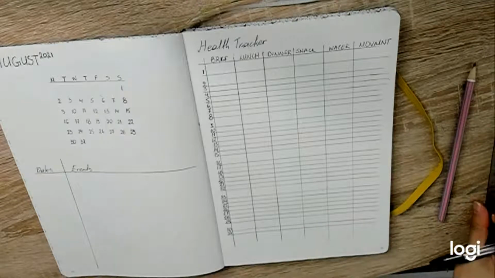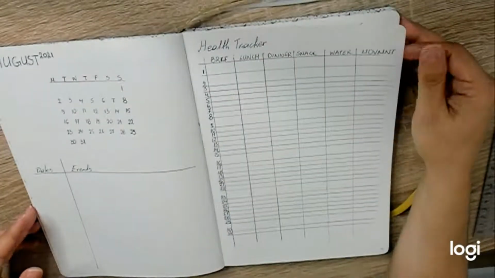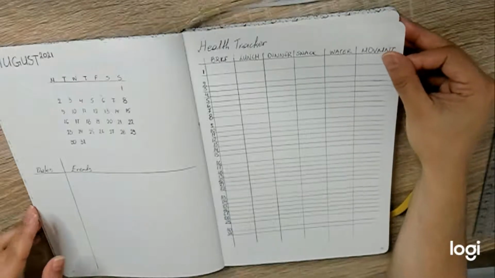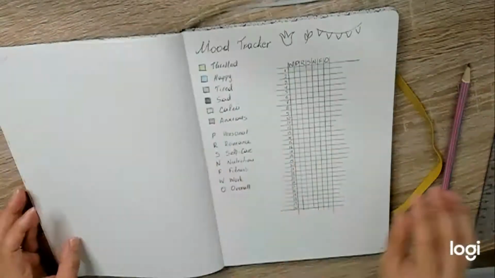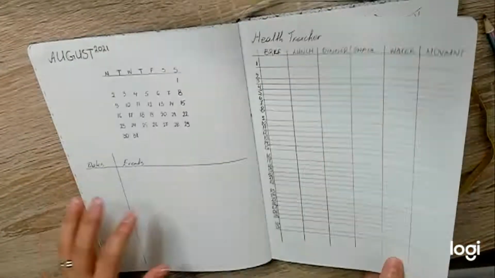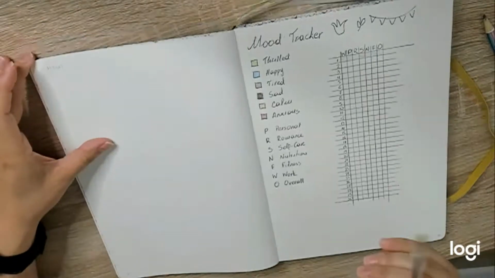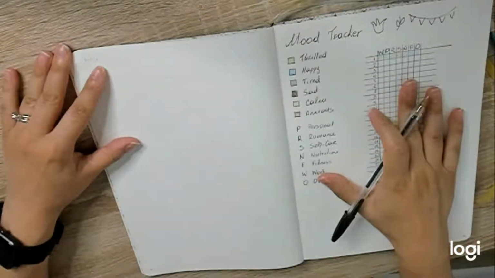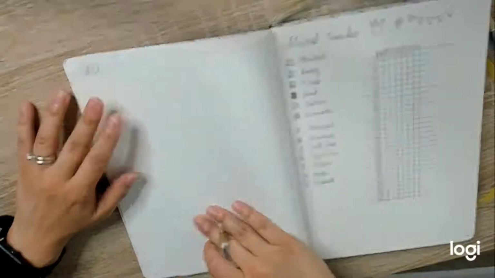Cool. That's it. So I can make notes on how things are going. So we're done with that, and this is the health tracker. Let's go to the habit tracker, sorry, because we have the mood tracker here. So let's go to the habit tracker.